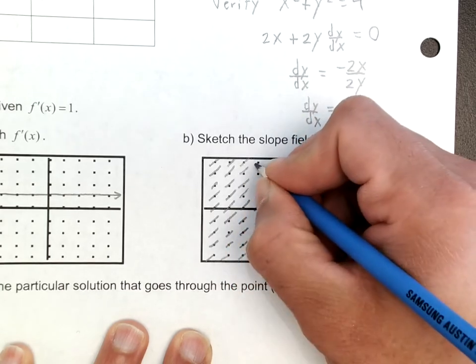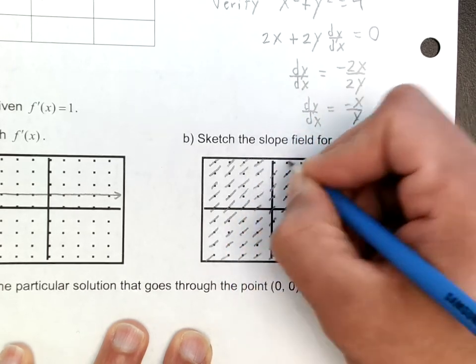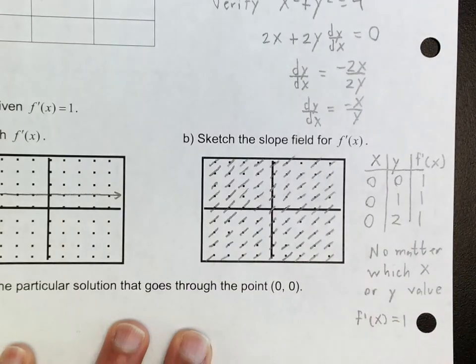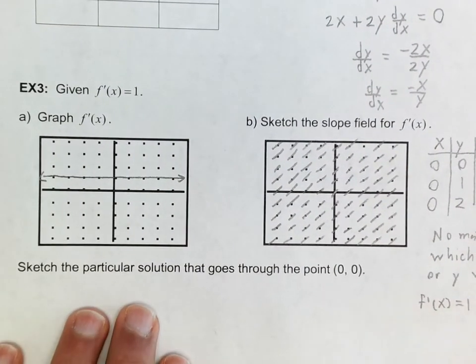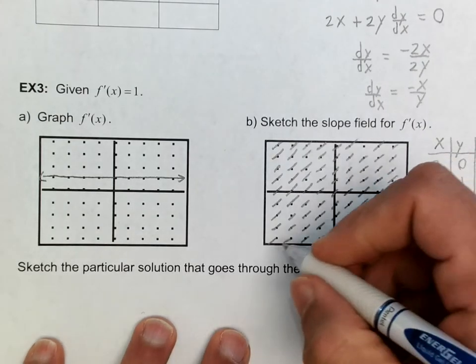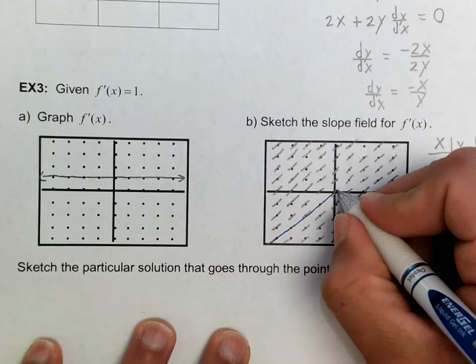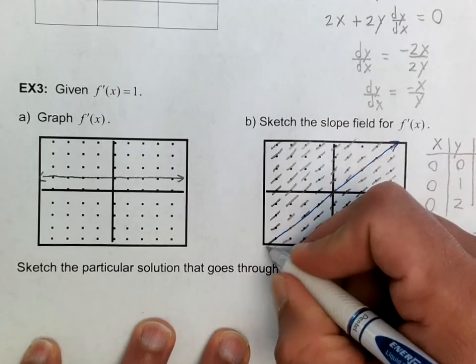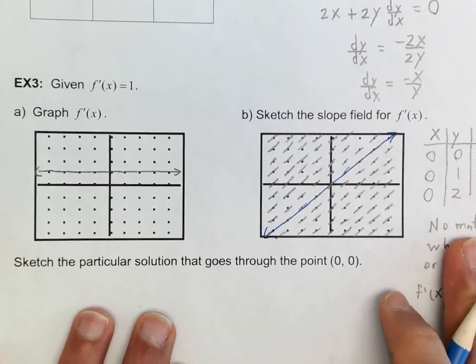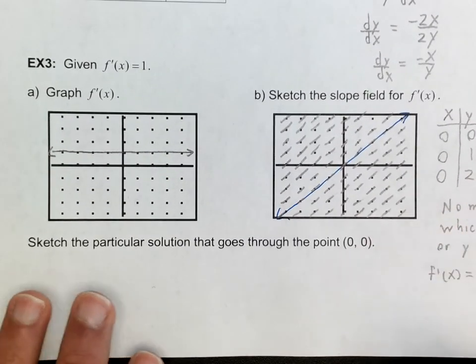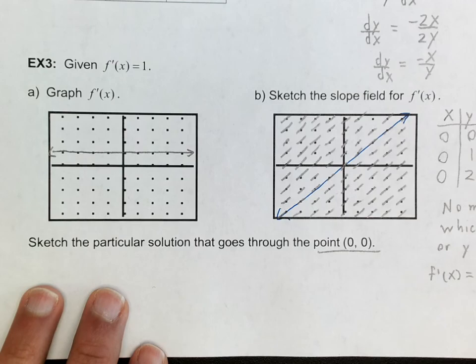It's taking me some time. Alright, so that's what that will look like, and it says sketch a particular solution that goes through the point 0, 0. So if it goes through point 0, 0, then that would look like that. And that's it. It has a slope of 1. So this right here, that's the solution.